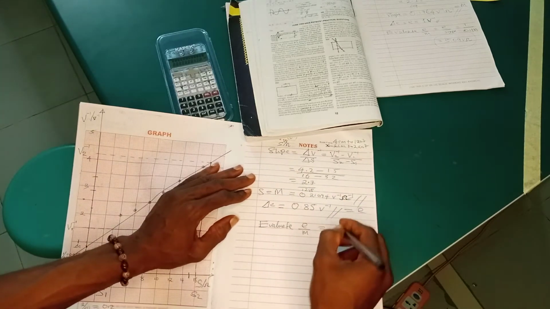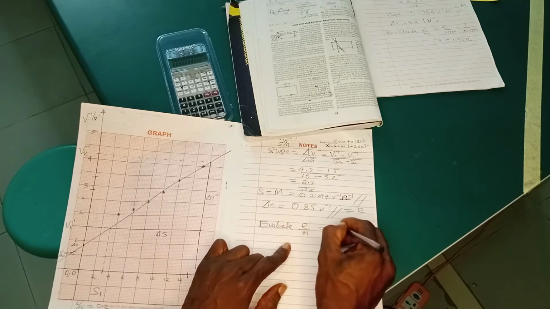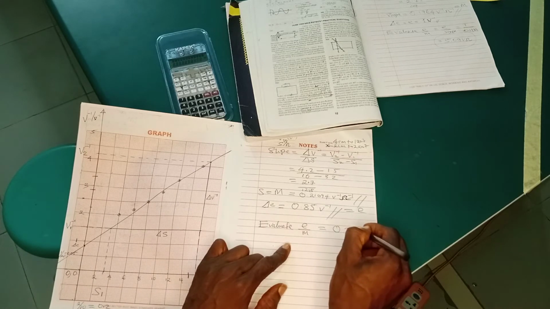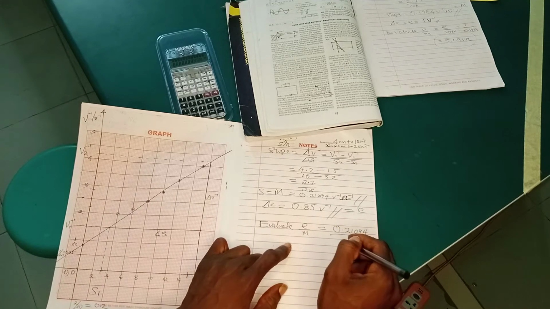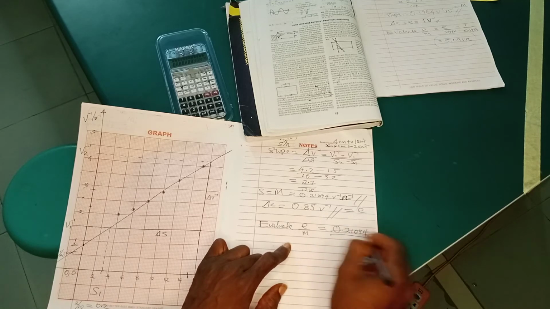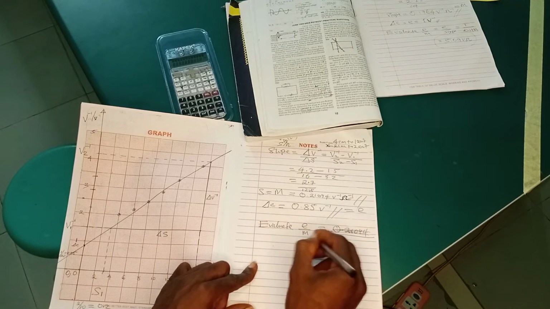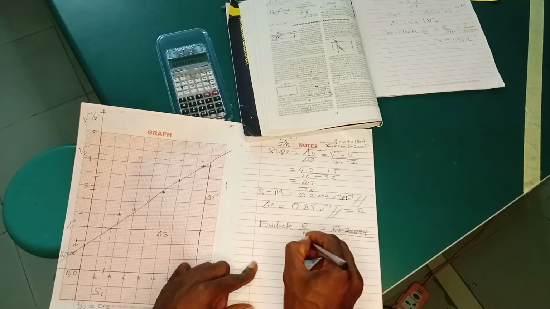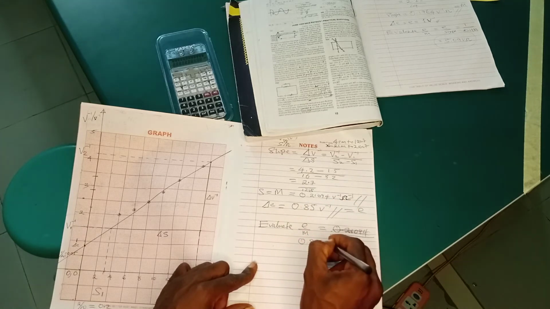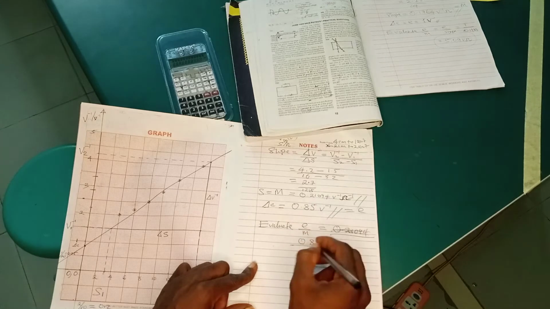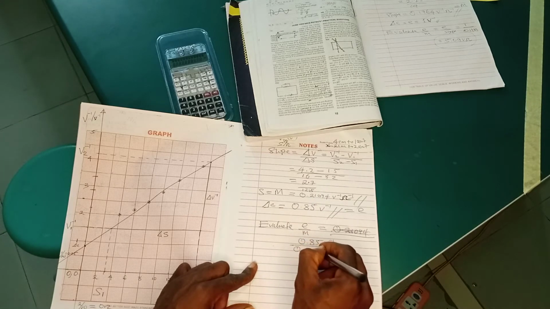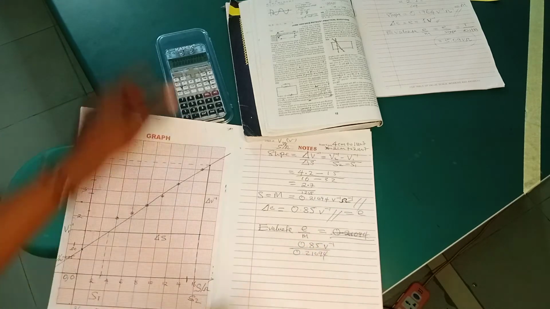So we now write, for this we have what? Our slope is 0.21094 divide, sorry, that's not it. Evaluate this. So we have intercept, which is this, we have 0.85 V inverse divided by what? 0.21094.